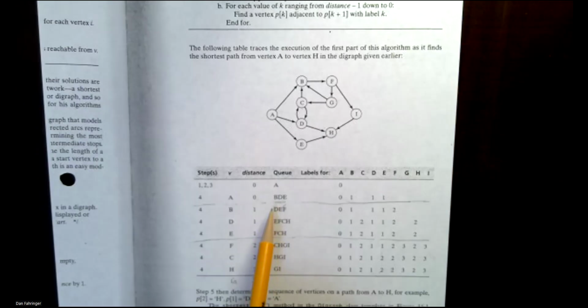Nothing else from B. From D, I can get to C, and I can get to H. So those now became a path of length 2 to C and now to H.